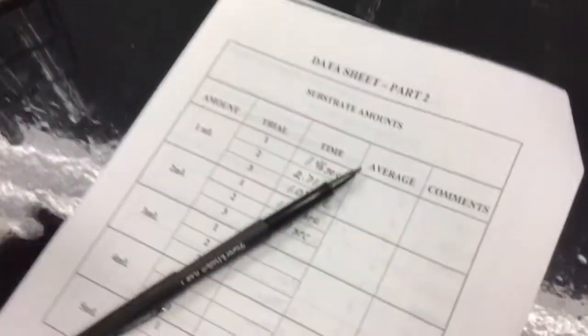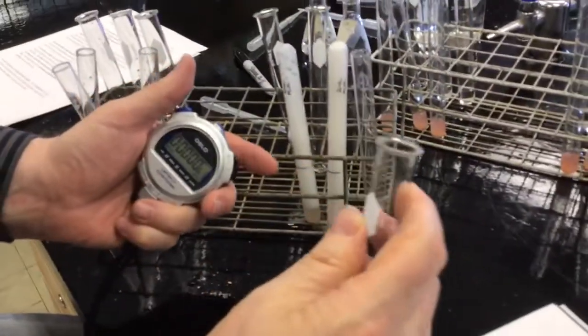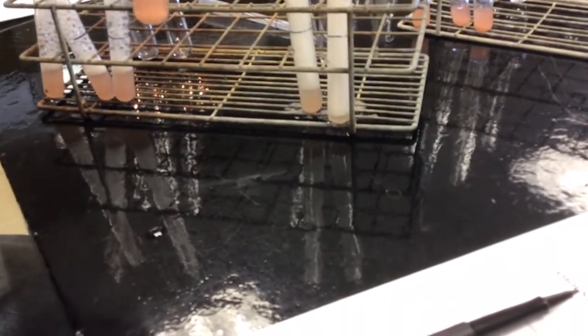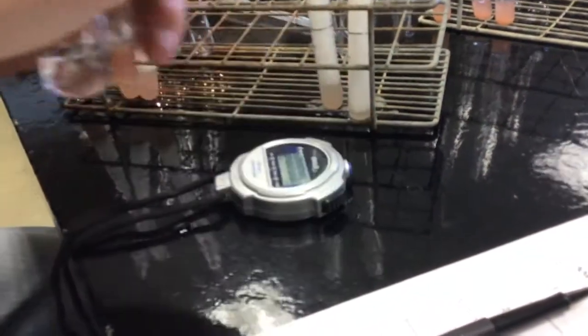Trial 3. I hope you're getting the idea. This is not the easiest thing in the world to time. Okay, where the heck's the line on this one? There's no line on this. Okay.